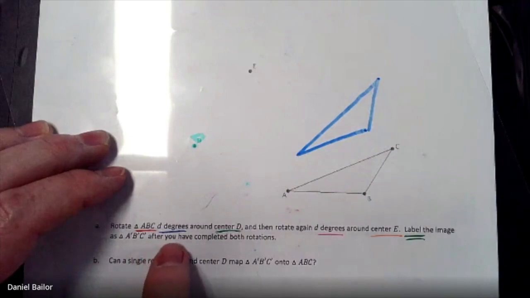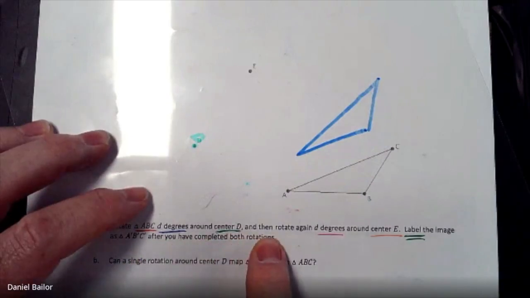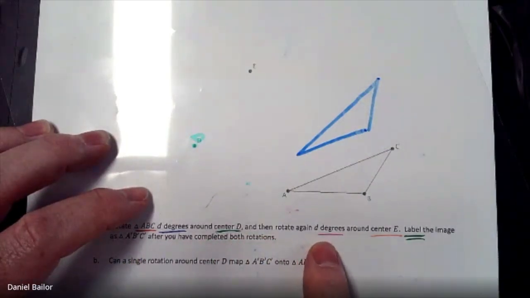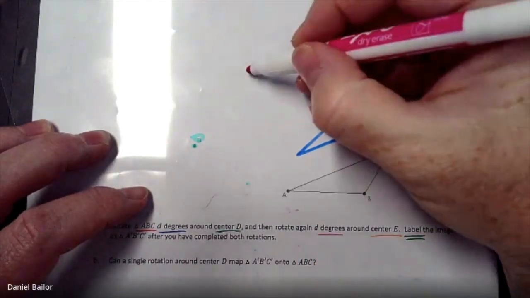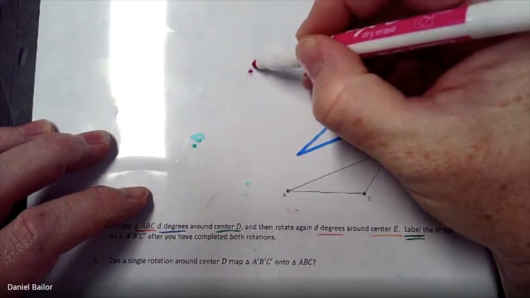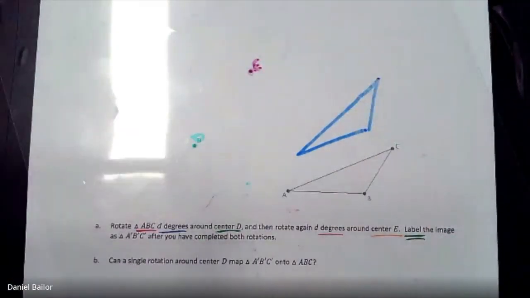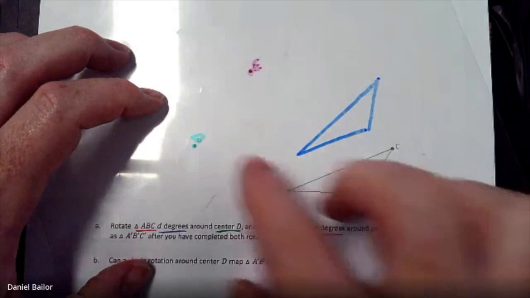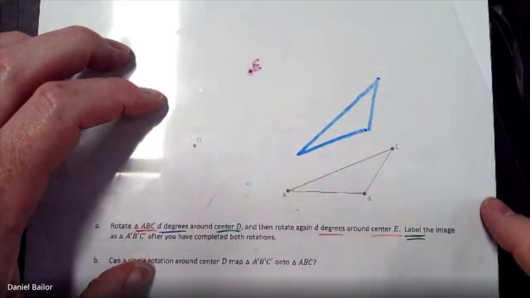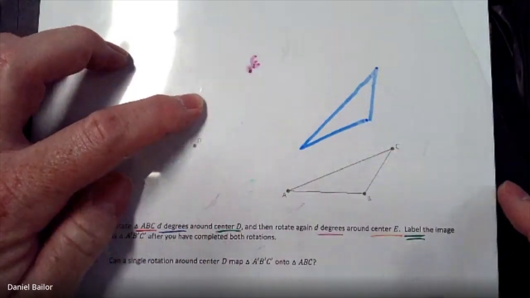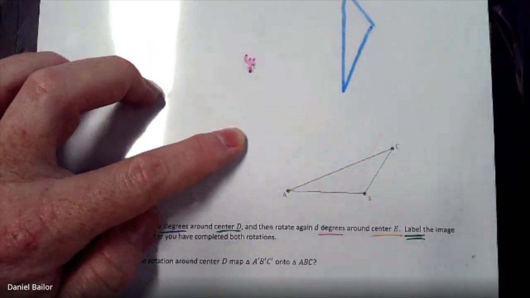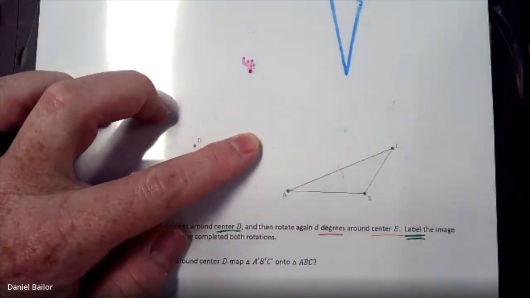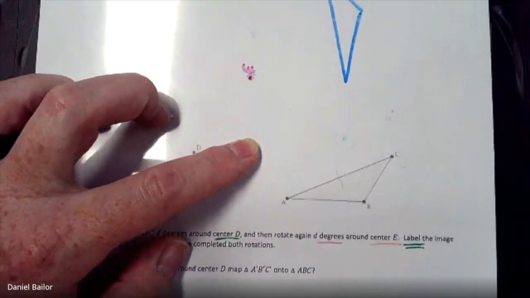That was the first step: rotate D degrees around D. Then rotate again D degrees around E. So now I need to rotate around E. I'm going to label E, and I'm going to rotate, and this time E is going to stay in the same spot, so I don't need D anymore. So let me rotate around E, and let's stop right there. Let me slide down a little bit so you can see where I stopped.